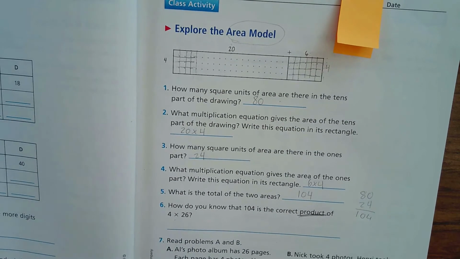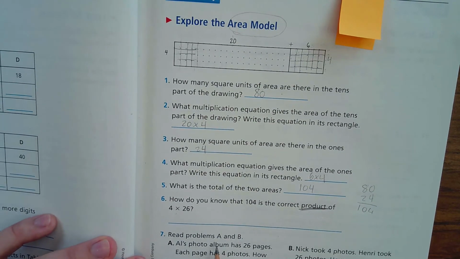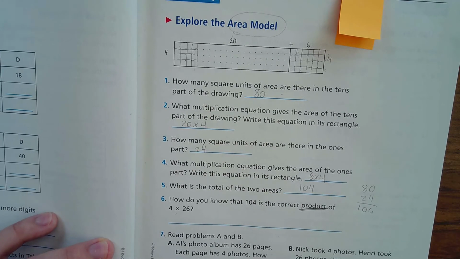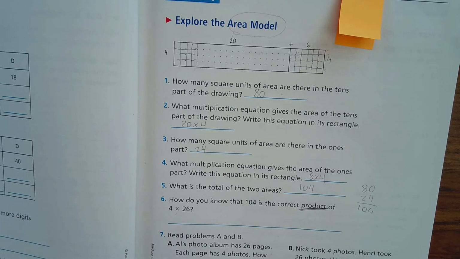Okay, number 7. Read problems A and B. And it's asking here, which problem could you solve using the multiplication you just did? Explain why. Okay, here's the first one. Al's photo album has 26 pages. Each page has 4 photos. How many photos are in Al's album? Could we solve that problem using multiplication?